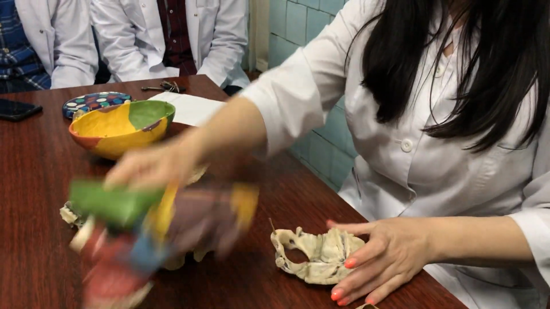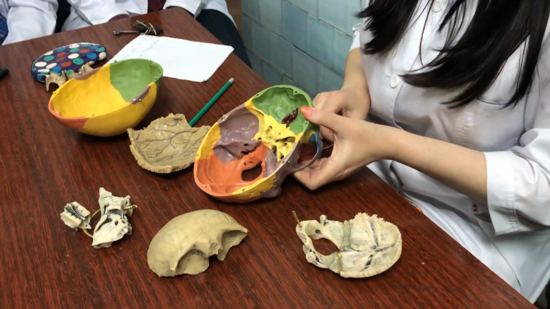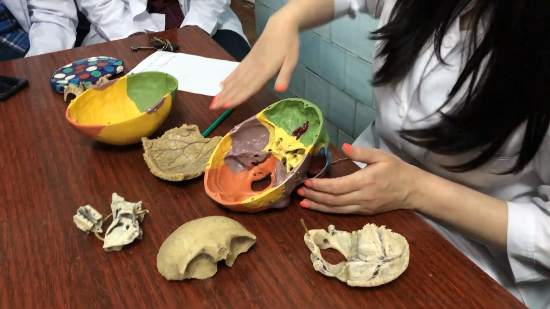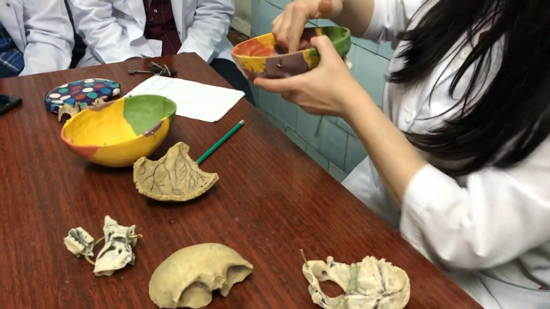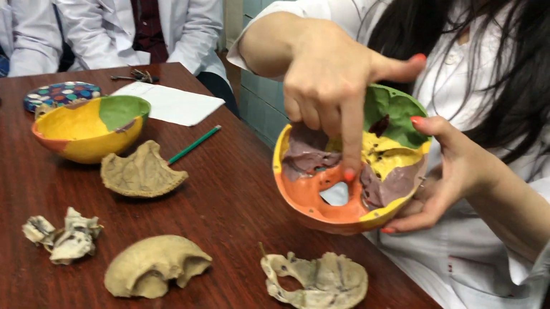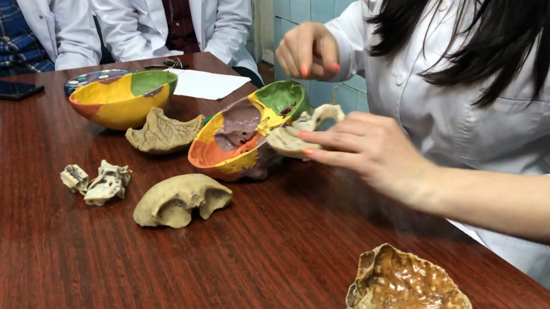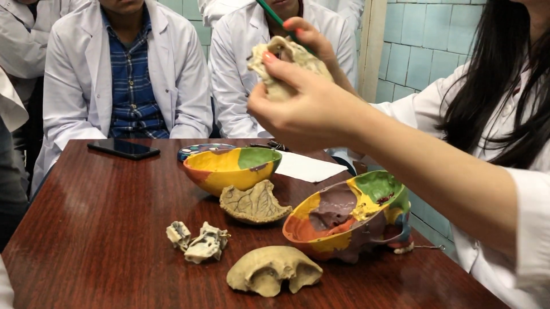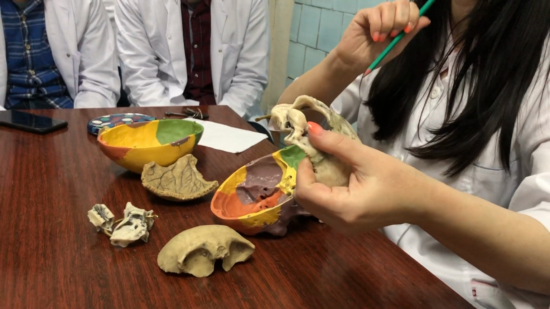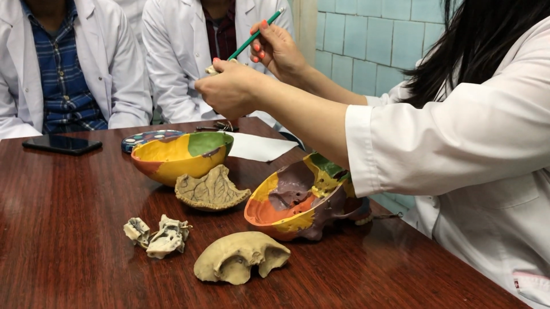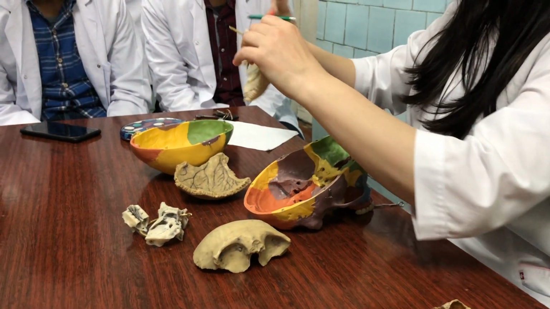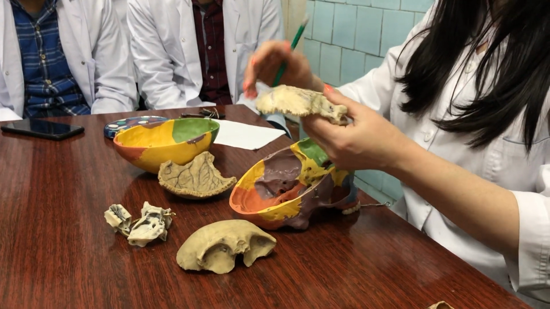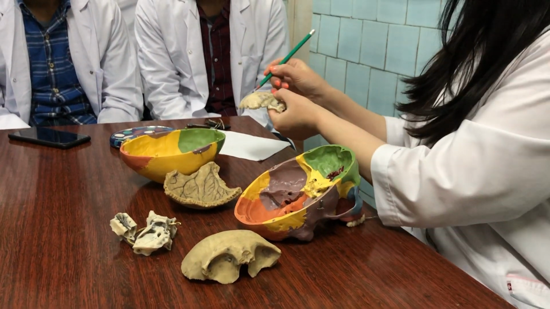On the basilar part, you necessarily know 2 elements. Clivus. Clivus means a smooth surface which has an oblique way. Clivus, inside, and outside tuberculum, tubercle. Tuberculum pharyngeum. Pharynx, you know, is throat. Tuberculum pharyngeum. 2 elements only. That's all.